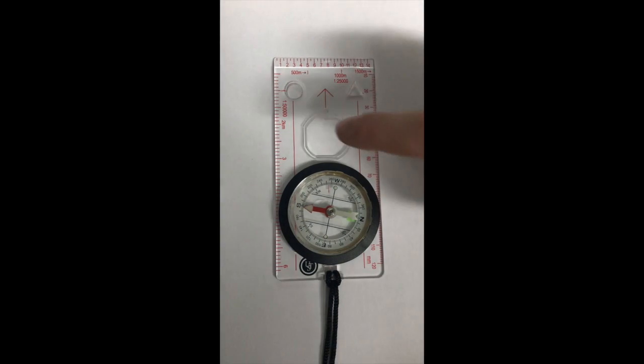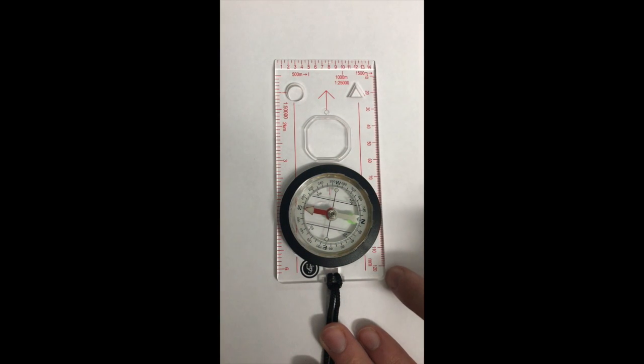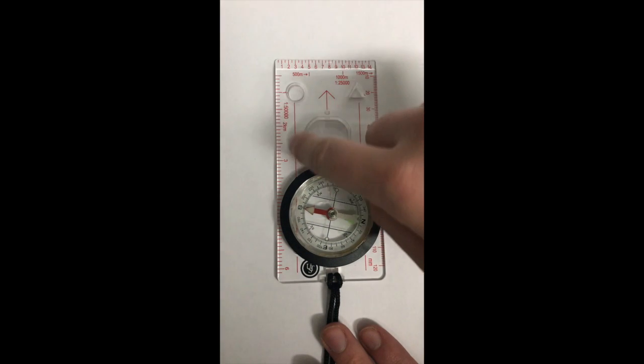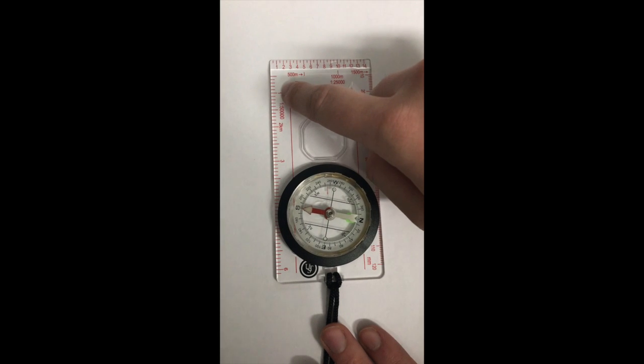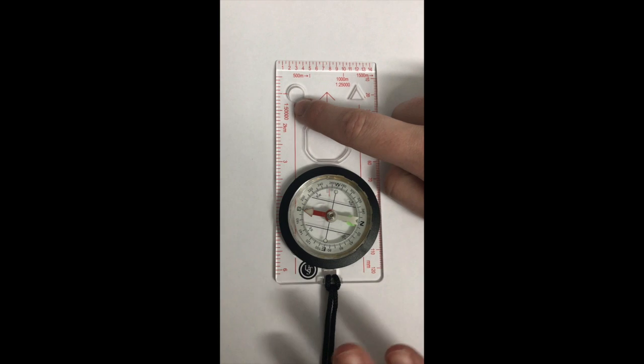After that is the side scales, which are right here. They're almost like a little ruler. They go on all three sides. This is the main one that we are going to be using right here. And as you can see, the scale is 1 to 50,000, which is a very common scale, and it's used on most maps.